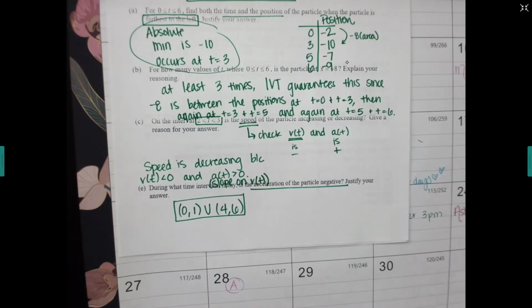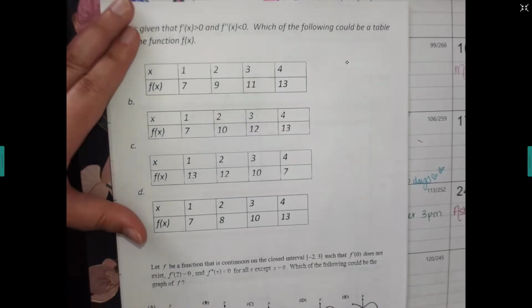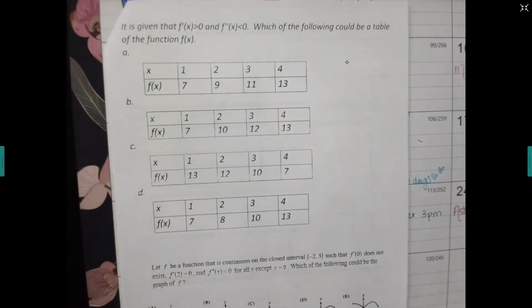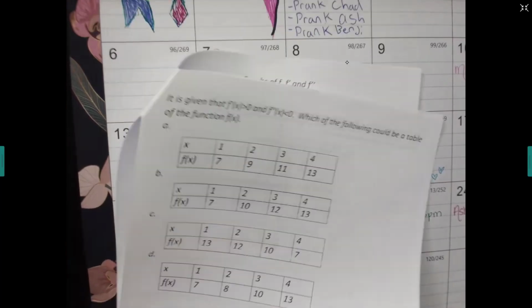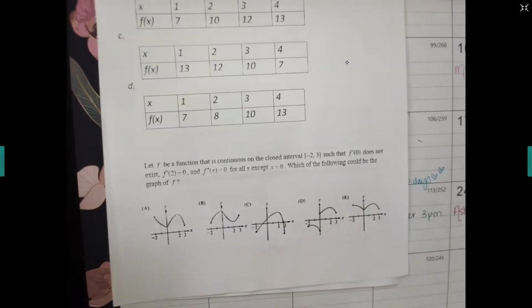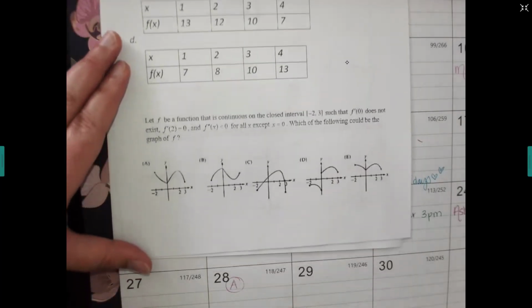Okay, maybe we'll just skip the next page. You kind of need a calculator for it, and I see you don't all have calculators. So let's go to this page right here. Okay, and let's do the bottom one. Because we did this top one, I think, yesterday.